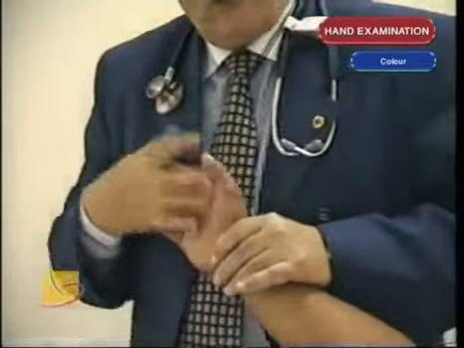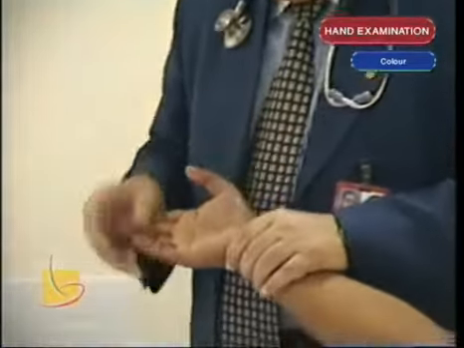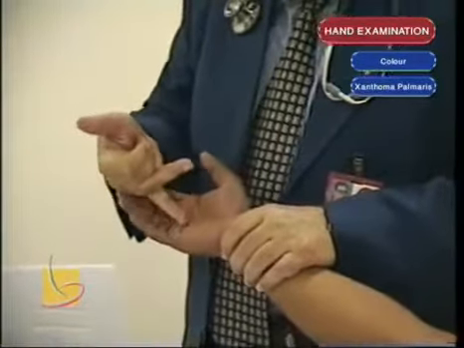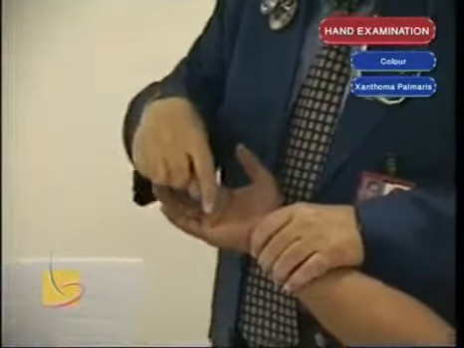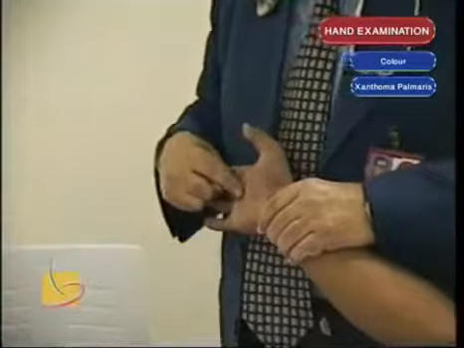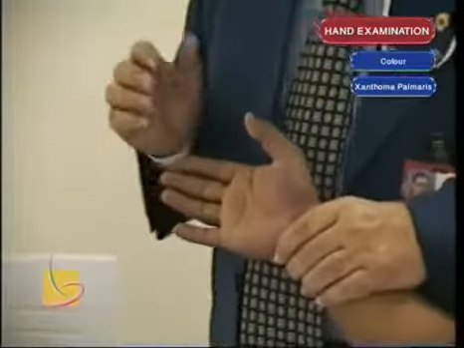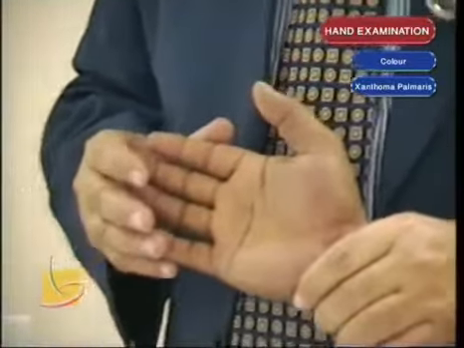After we finish the color of the hand, we try to see if there is xanthoma palmaris, i.e. deposition of cholesterol or lipid material in the hand creases. So instead of being red like in this one, it will be yellowish or grayish due to lipid deposition. We call this xanthoma palmaris.